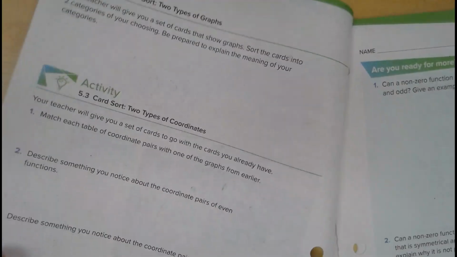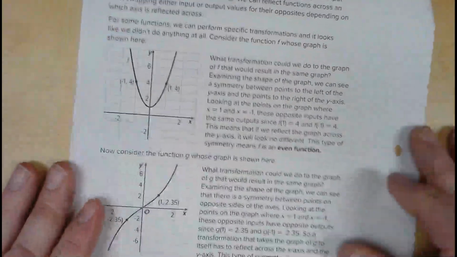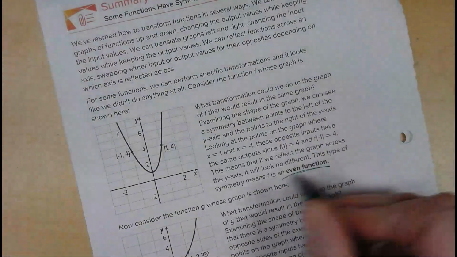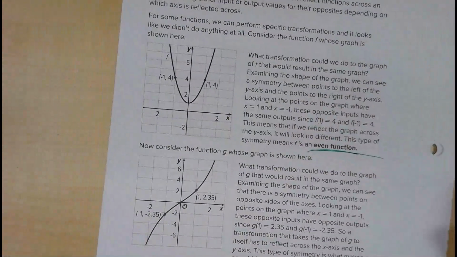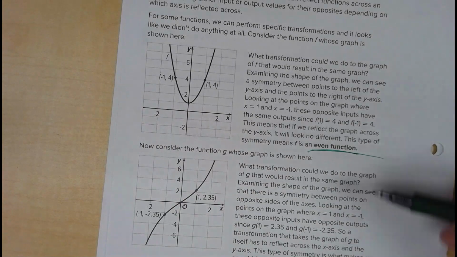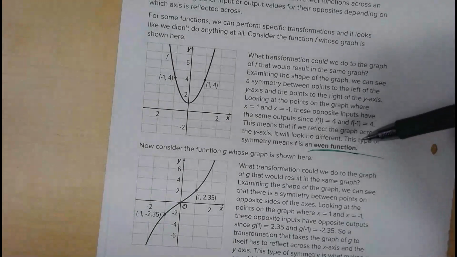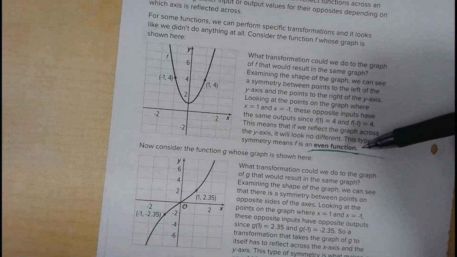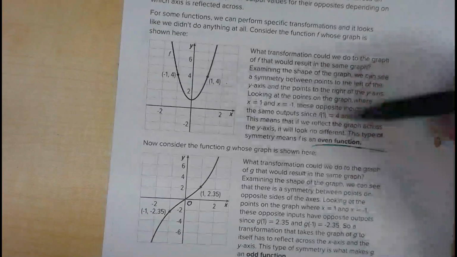Okay, this activity here is with cards. We're going to skip that. And we're going to go right to the orange page. So there's bold-faced words on the orange page. And the first bold-faced word is even function. It's obvious that this picture goes with this word here.